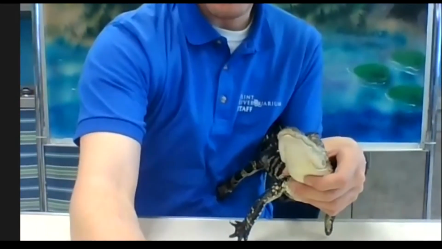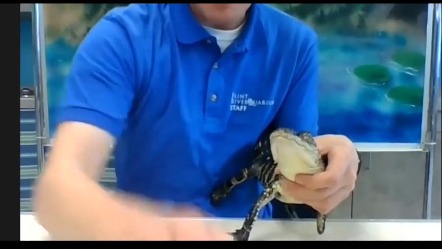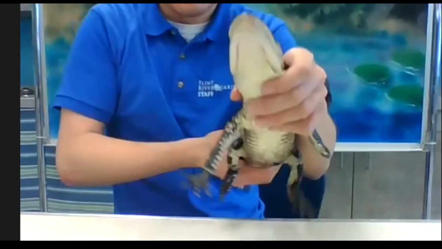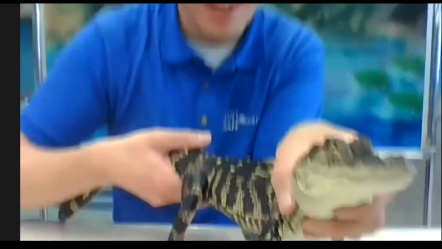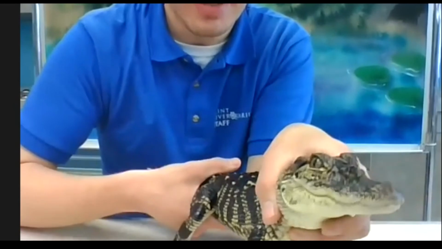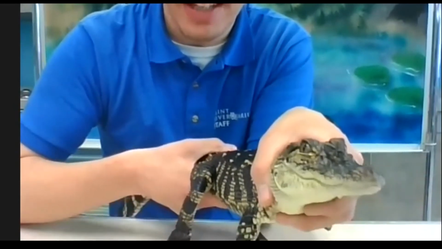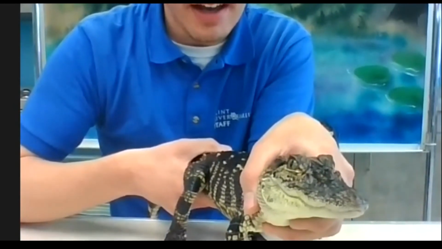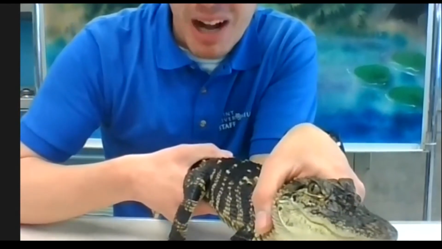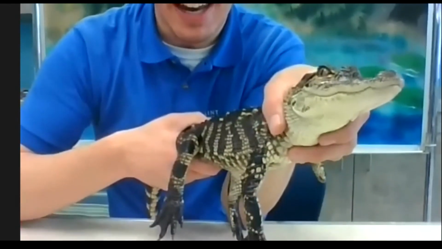He can see pretty clearly what is happening. And sorry, I got a little distracted there. His eyes are on the top of his head so that he can see pretty clearly. His nostrils are on the top of his head so that he can continue to breathe while he's hanging out underwater, because Stubbs does not have gills.